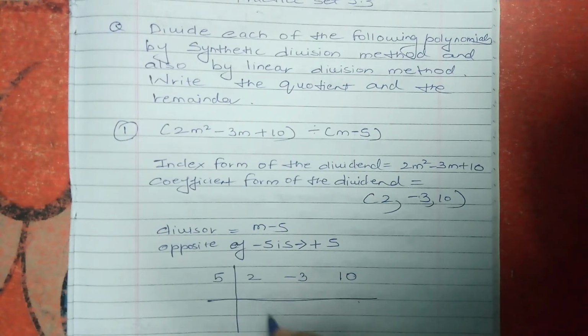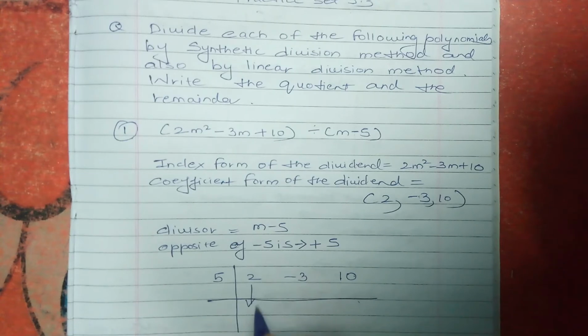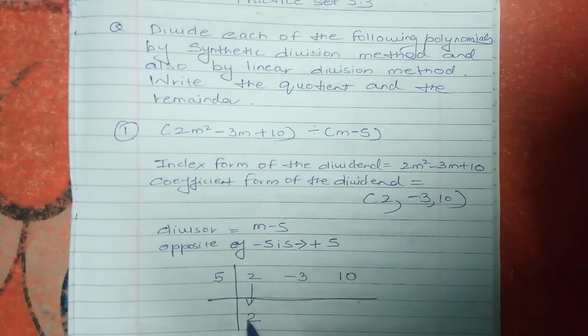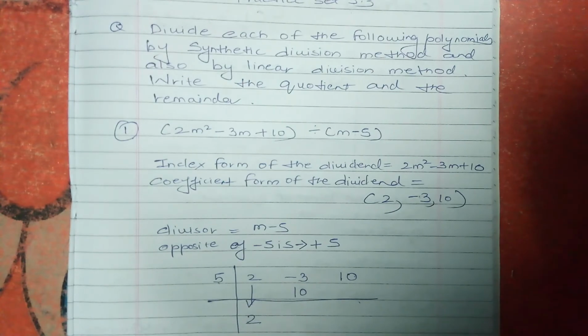Then what you have to do is just carry down this first number. What is given here? 2. So I have to carry down this 2. Now the next step is to multiply this 5 by 2. What would it be? 10. So write this 10 here below this minus 3. Okay. Now perform the normal addition.